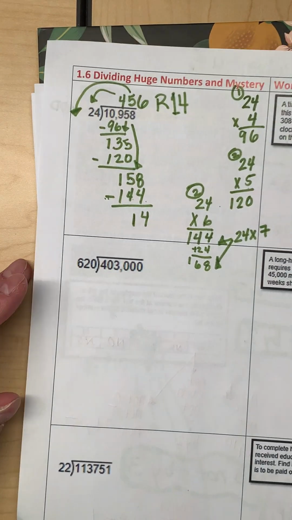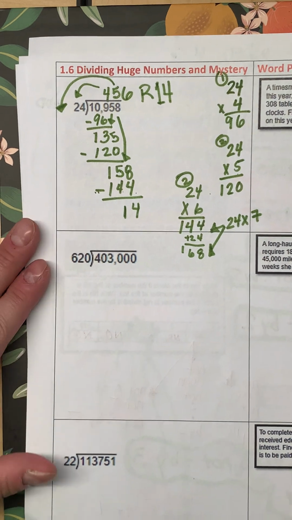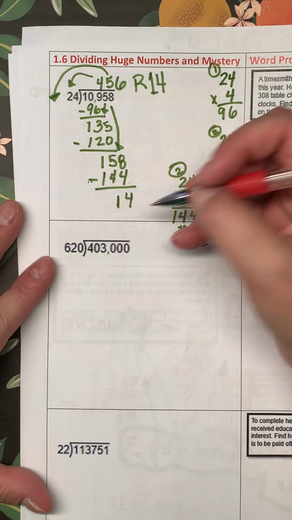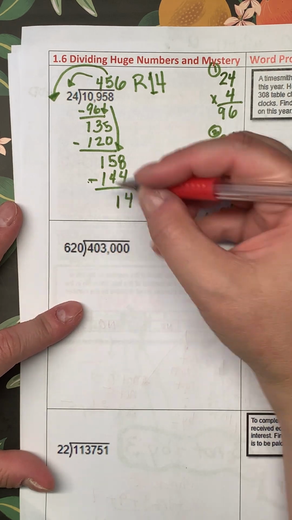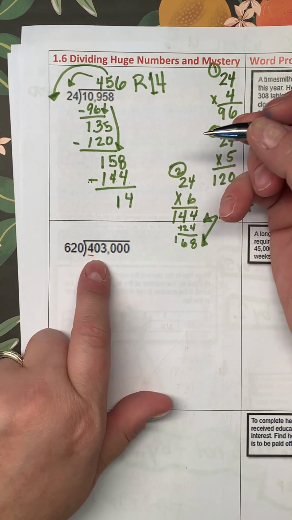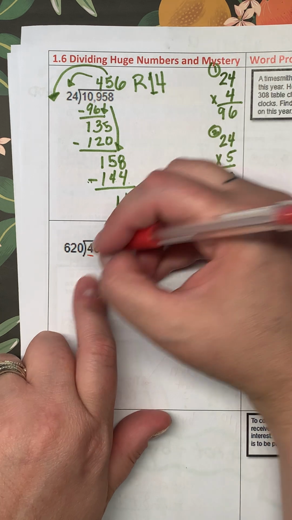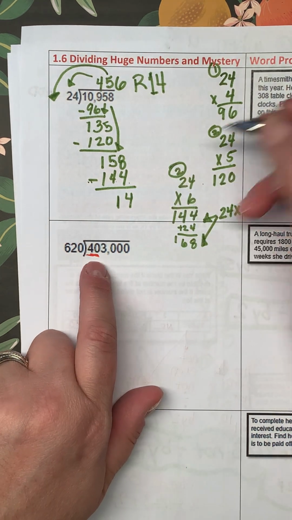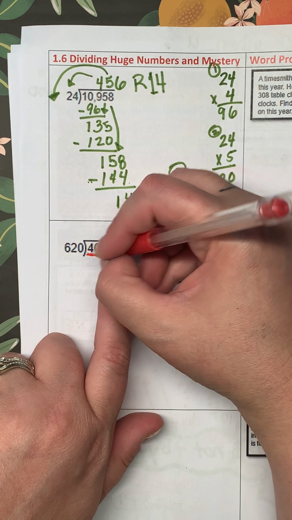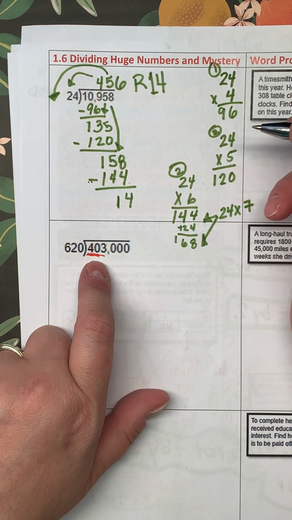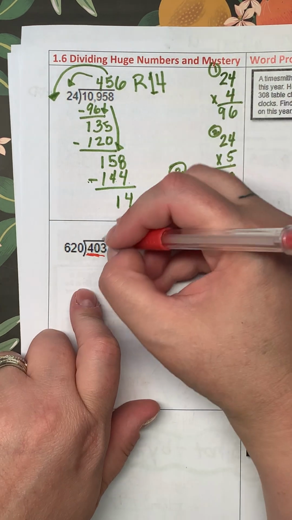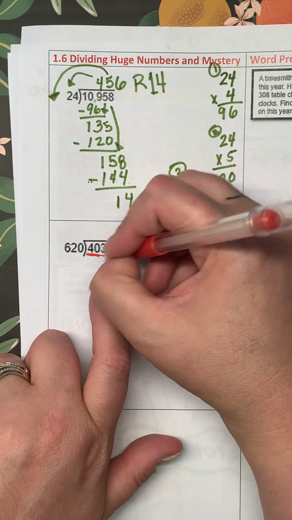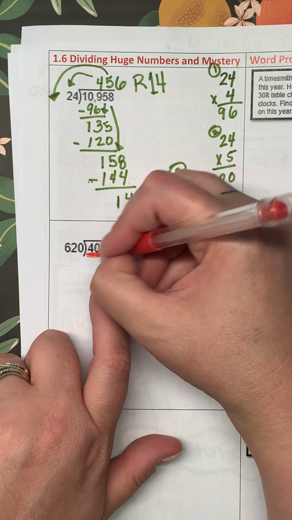Ooh, it's kind of rough. 620. Okay, the question I've got to ask myself is, 620 can go into 4 how many times? Well, it can't. So maybe 620 can go into 40. No, it still can't. 620 could go into 403. No, it can't. We need something bigger than 620. So 620 can go into 4,030.